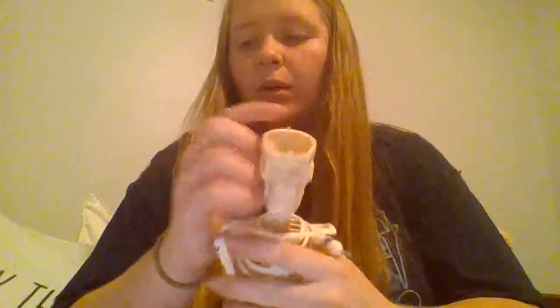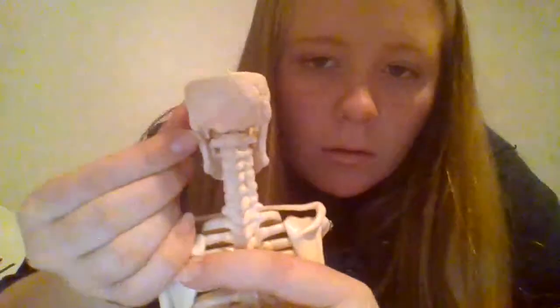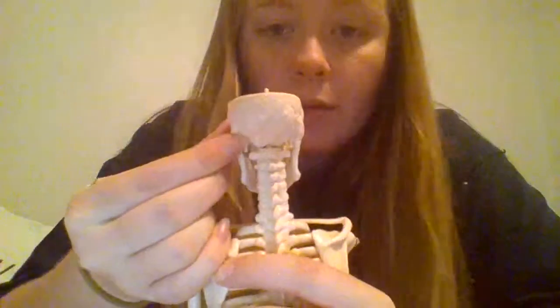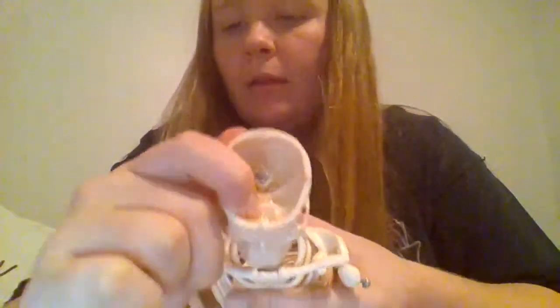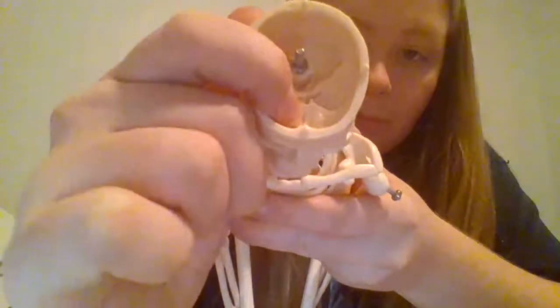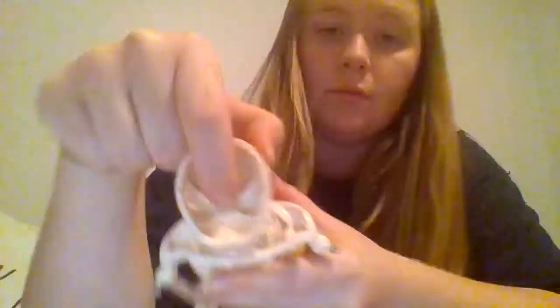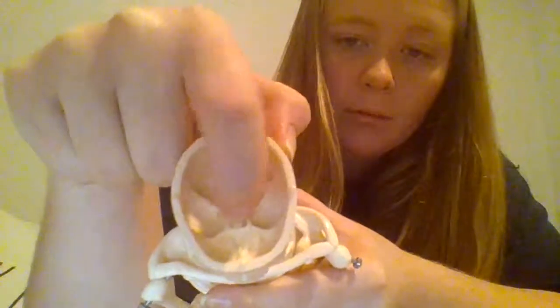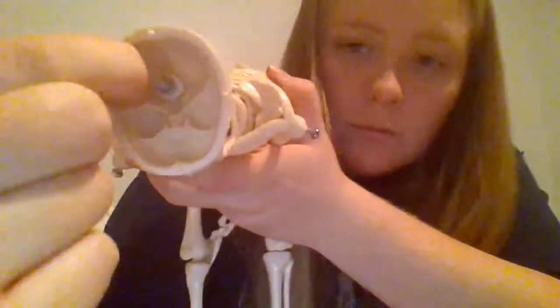the mastoid process, styloid process, stylomastoid foramen, the crista galli, the cribriform plate, it's right there, the sella turcica, right there where my fingernail is running between, and the internal auditory meatus, which is right there.